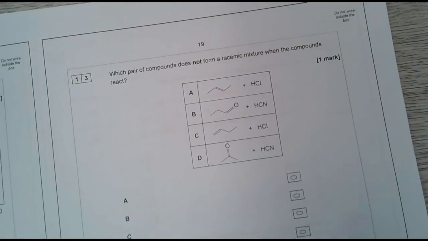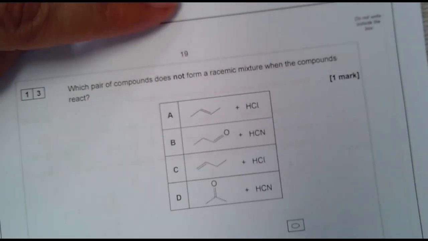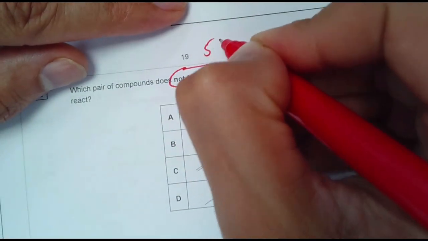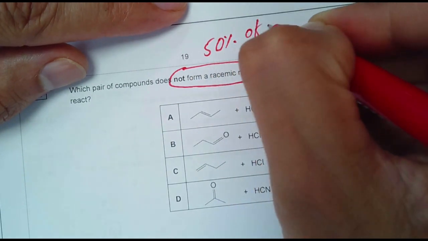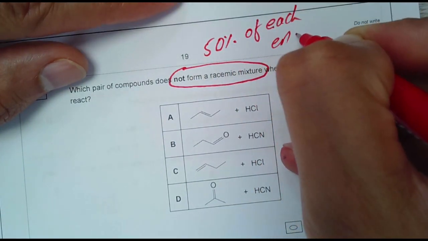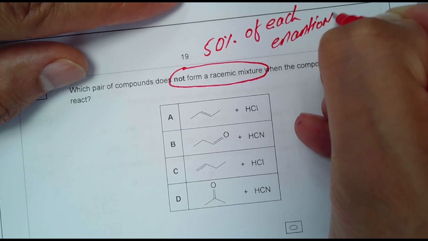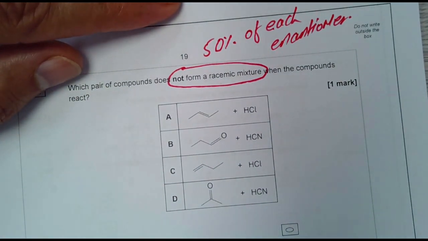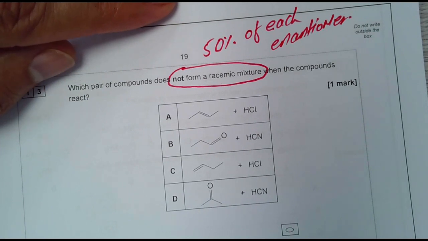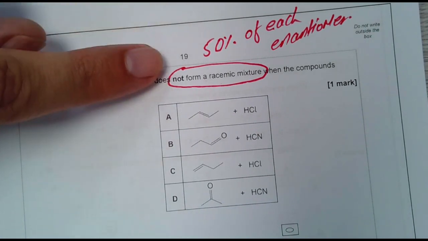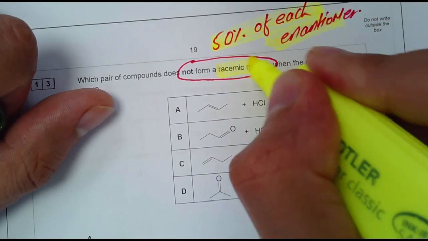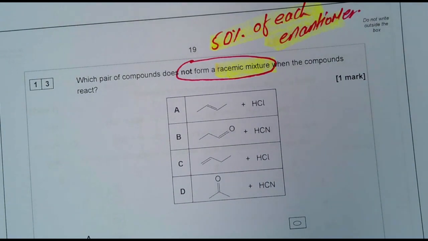Next question talks about which pair of compounds does not form a racemic mixture. Does not form a racemic mixture. This means 50% of each enantiomer. Okay, so does not produce 50% of each enantiomer. So what I just said here, this means this. Okay, so they are saying it does not produce 50% of each enantiomer.